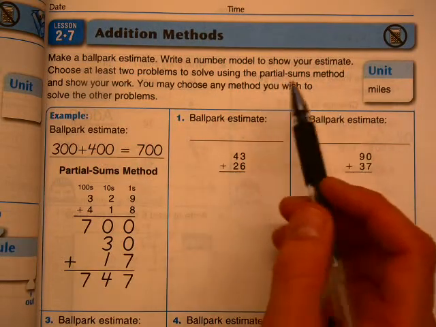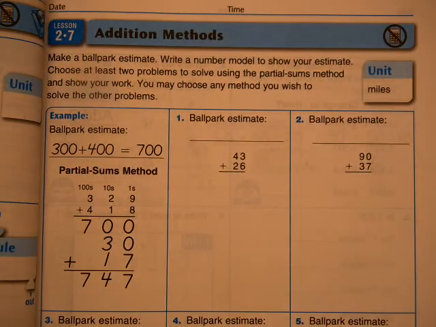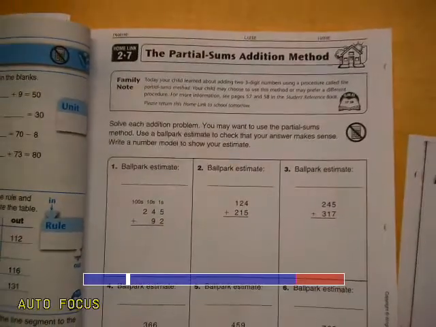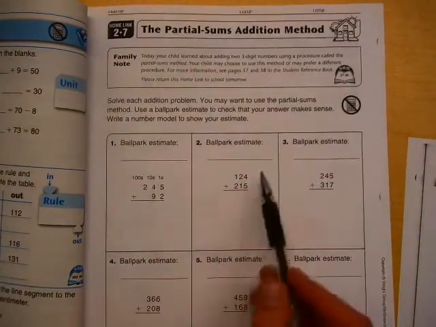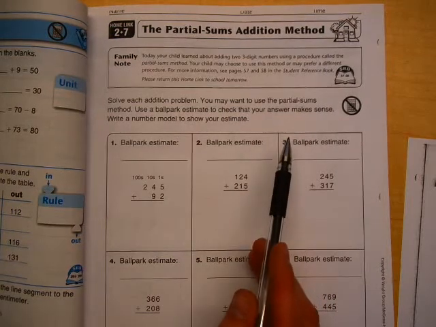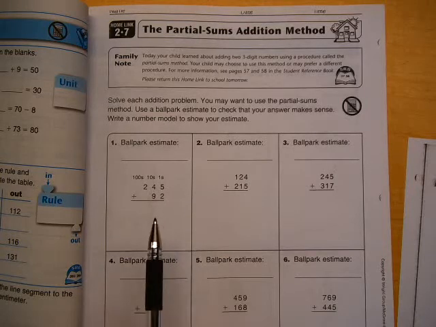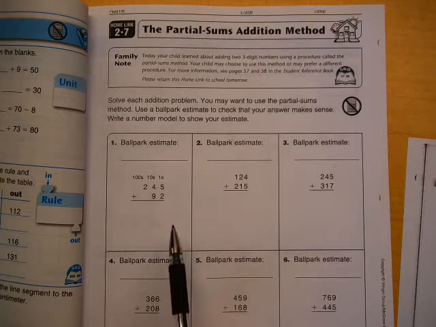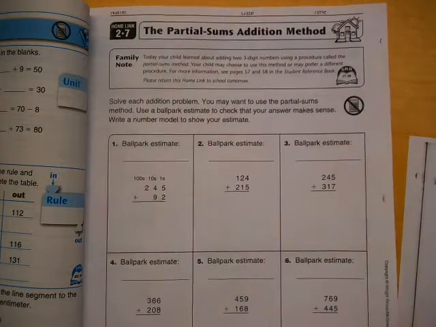We're going to talk about what is the partial sums method, because that's what's going to be on your home link. Okay, and it's home link 2.7, and this is what you'll take home with you today and work on tonight. And I would like you to try this method. If you find it too confusing and you already know how to add a way that always works for you, you can do that after you've done at least 3 of these problems. But I really would like you to try it. It's actually a pretty neat method, and it helps you think about it in some good ways. So I'm going to show it to you.